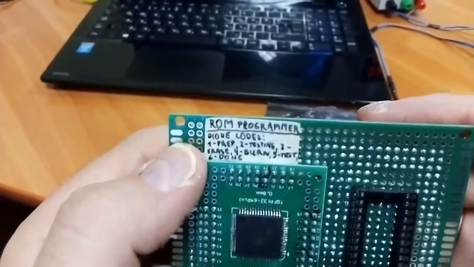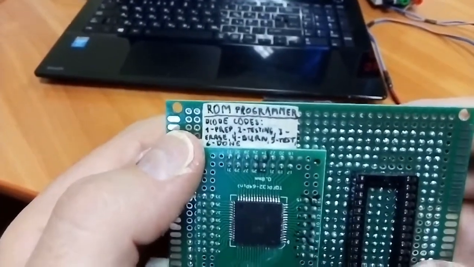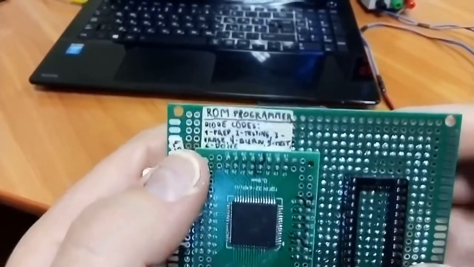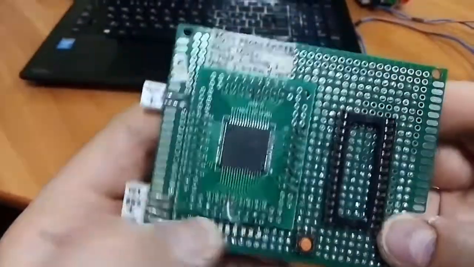That's the meaning of the codes of the diodes. If it's successful, that's lit up. And that's it. Thanks for watching.